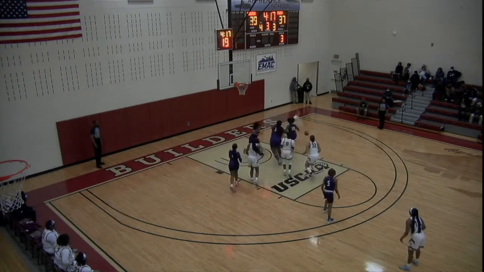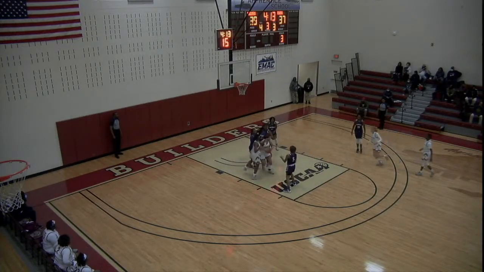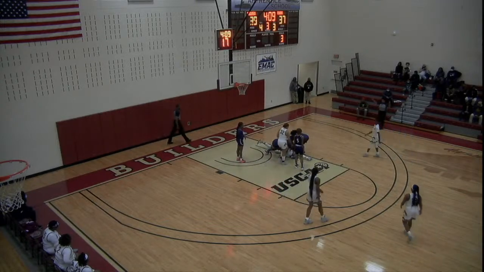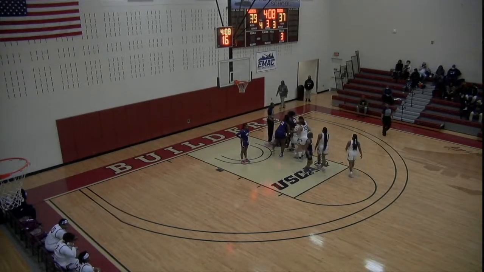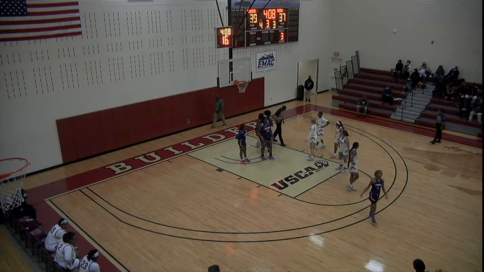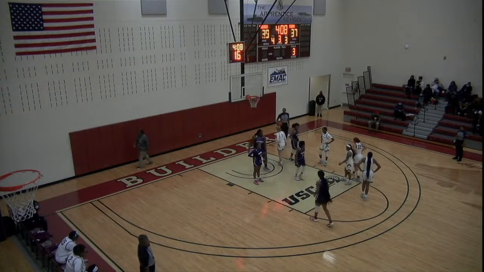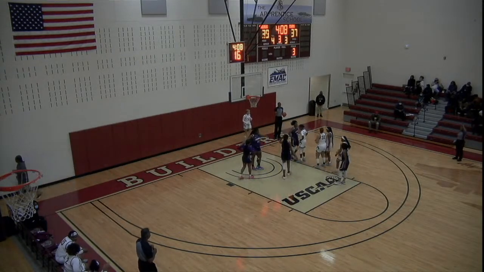Hustle there by Jordan. As the Lady Builders are starting to fall in love once again with the outside jumper. As an attempted timeout, but thankfully for the Lady Builders, the possession arrow is in favor of the Lady Builders. So they actually save a timeout as Murdoch makes her way back into the basketball game.